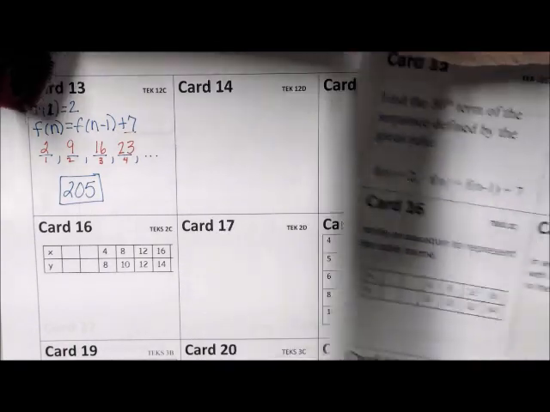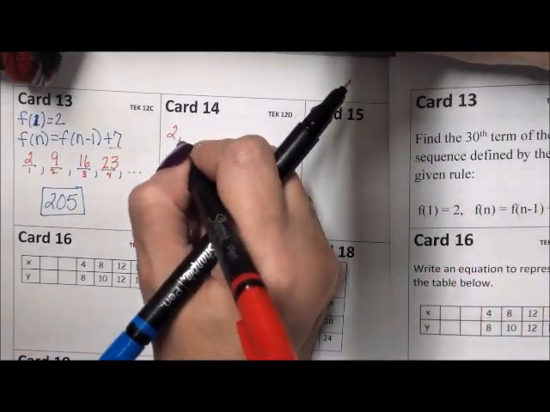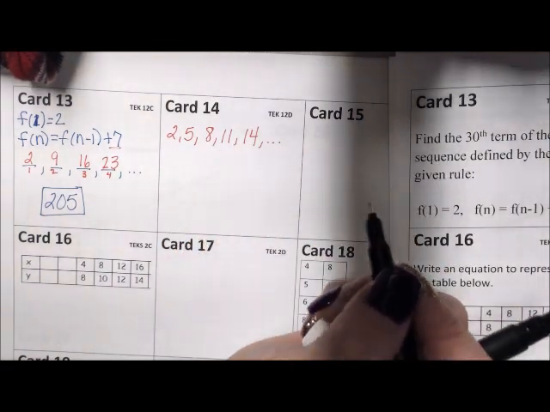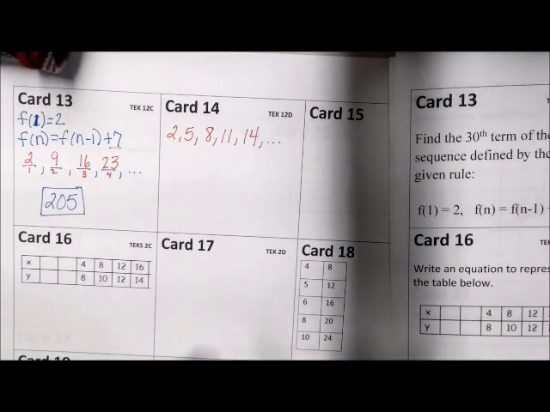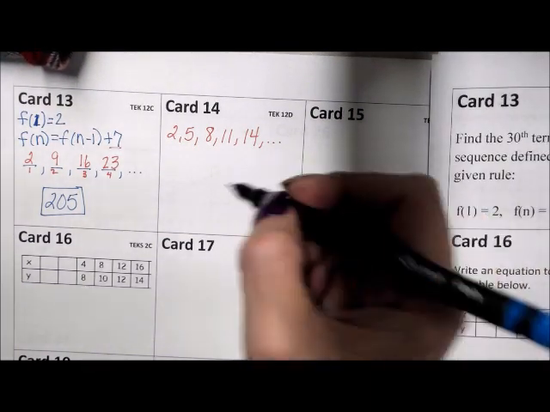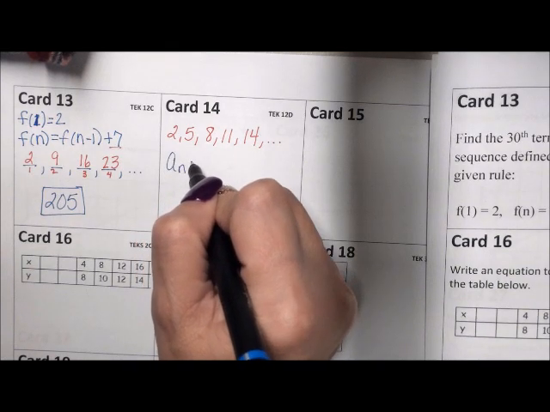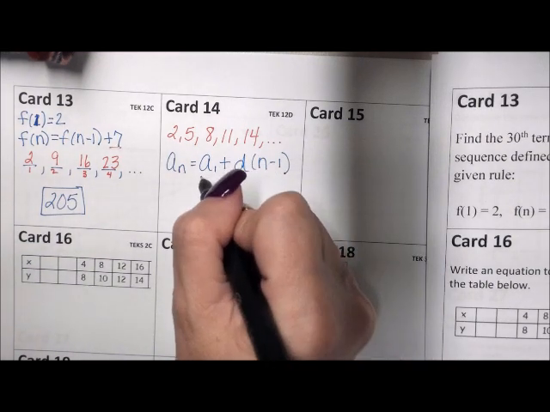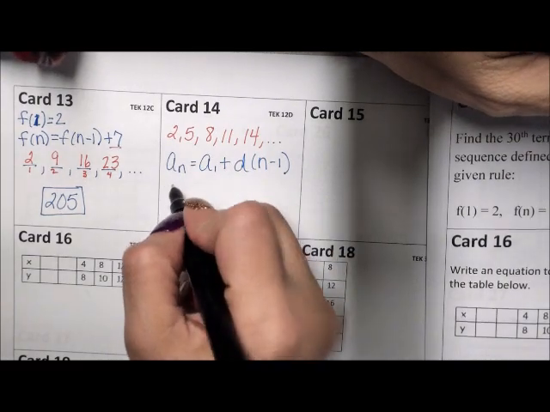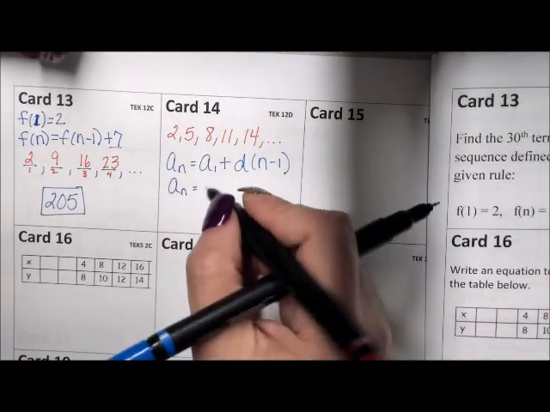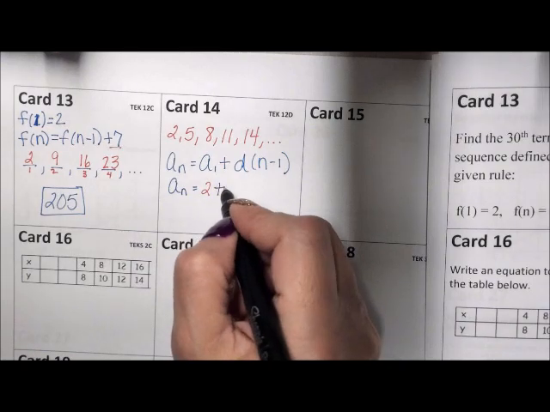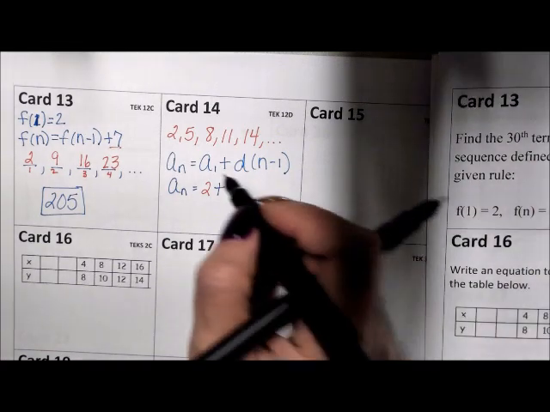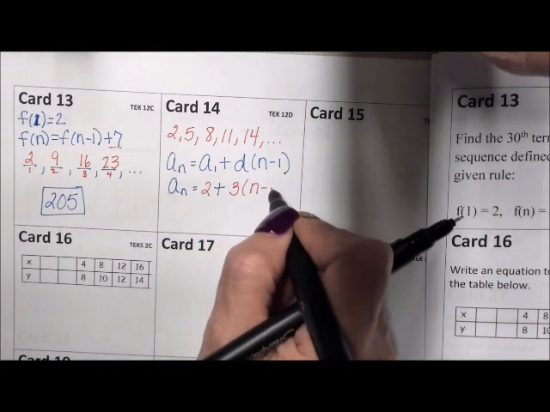All right, number 14, I'm going to give you a sequence. The sequence is 2, 5, 8, 11, 14, on and on and on. Write the recursive rule in slope-intercept form. So in other words, write the rule and simplify it. So we know, remember I'll always give this to you, the first term plus the common difference times n minus 1. Okay, what's the first term? First term is 2. So we're going to find the first term is 2 plus, what's the common difference? What is this going up by? Hopefully you said 3, times n minus 1.